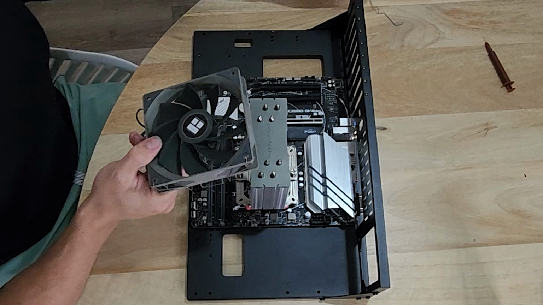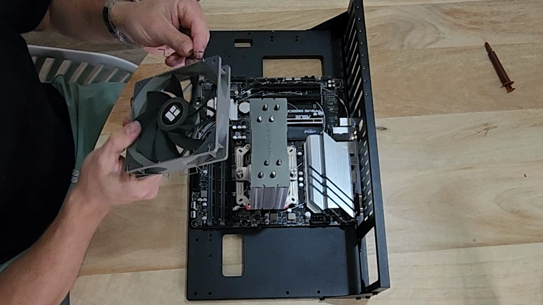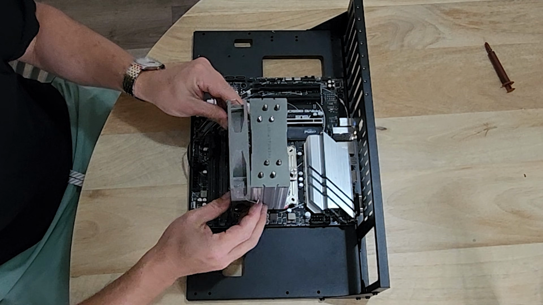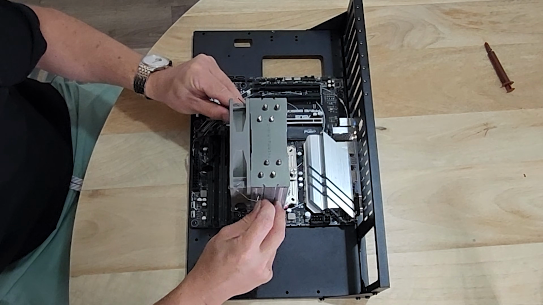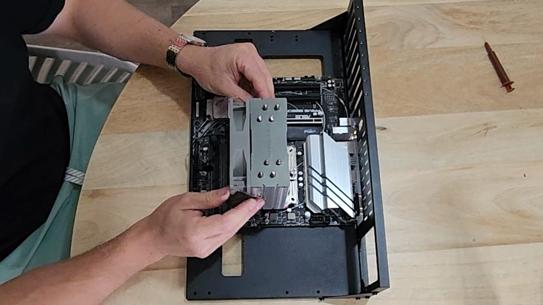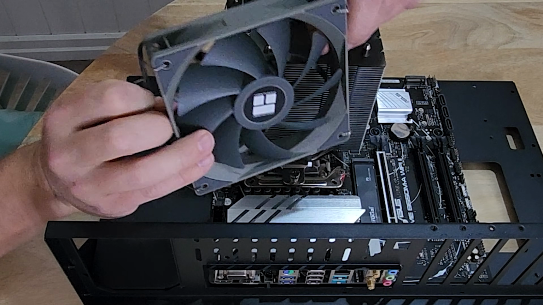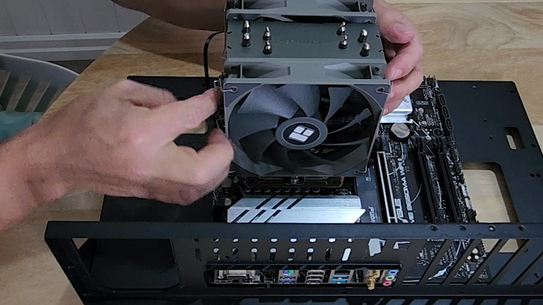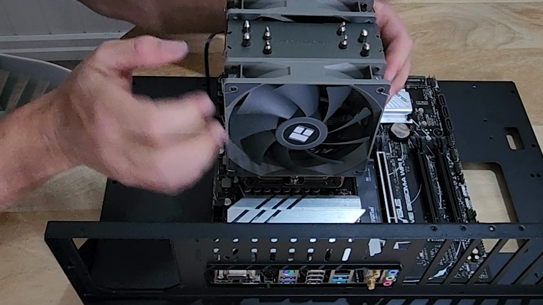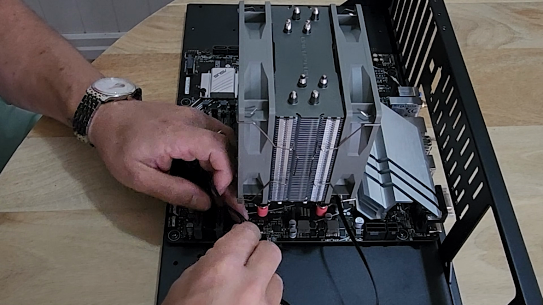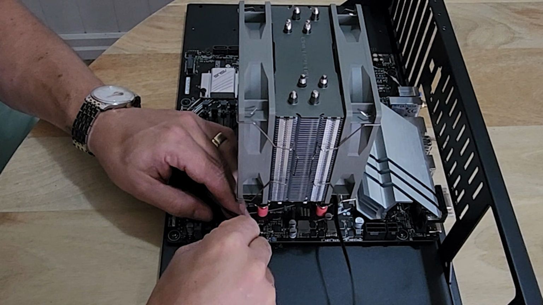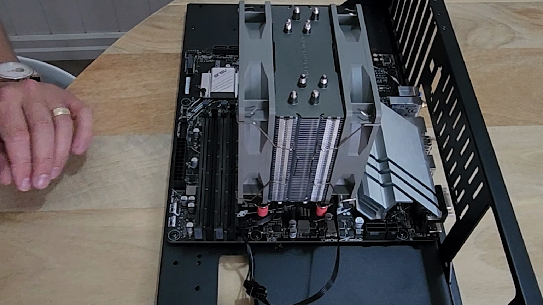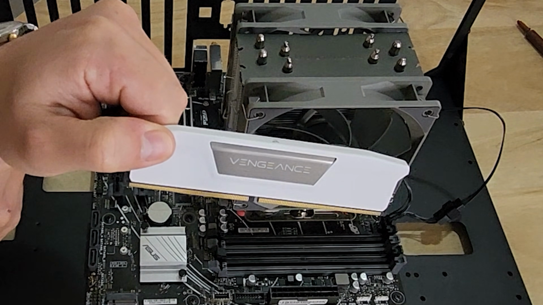Chucking on these fans now. They've got these little springs which basically hook onto the fan and then hook onto the heatsink, as we can see right here. So this fan is going to be blowing towards me. I'm pushing the air away, and this fan right here is going to be pushing the air through that heatsink and being pulled out the other end to keep it nice and cool. So we just plug that into the CPU power there. Good to go.